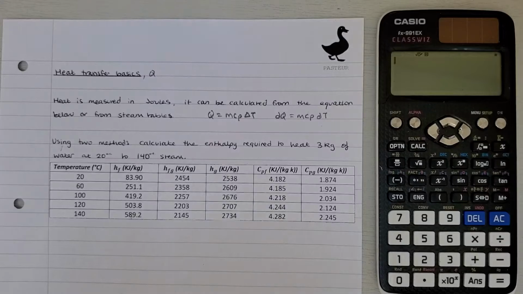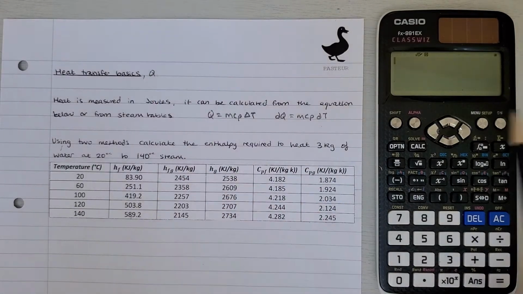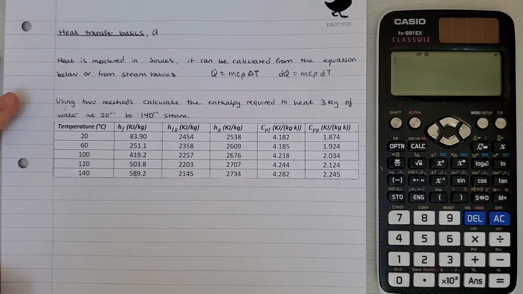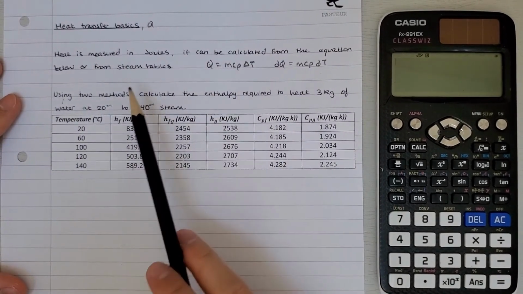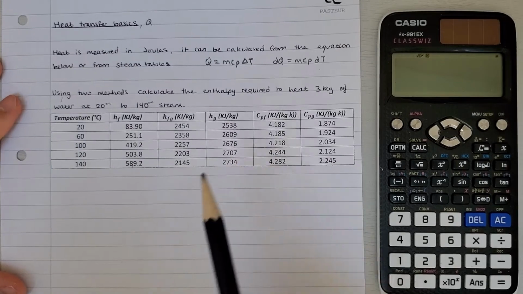In this video we're going to go over the heat transfer basics. So these are how to calculate heat transfer, which is denoted by Q. Heat is measured in joules and it can be calculated from the equations here or from the steam tables which you may be given.